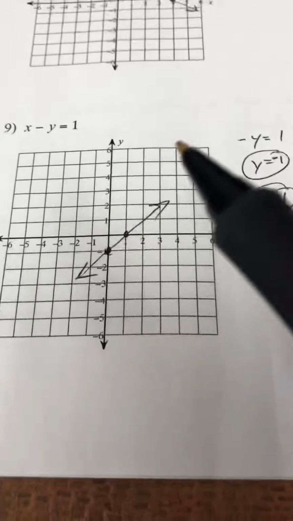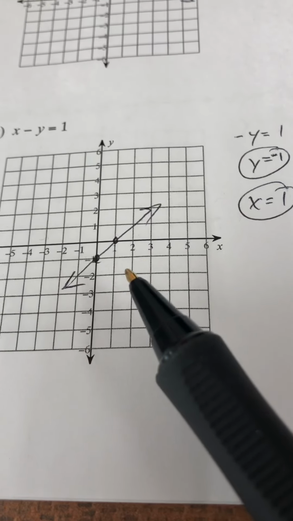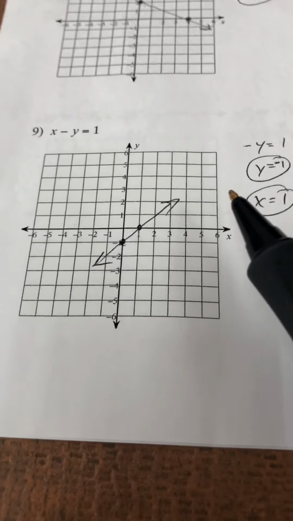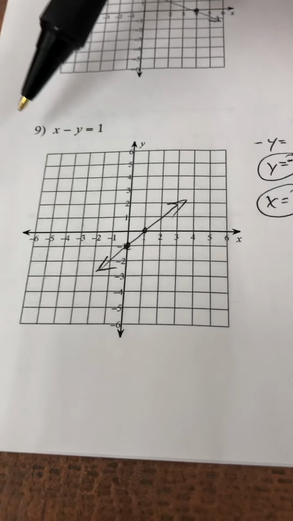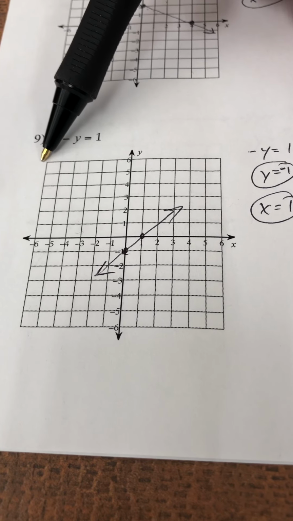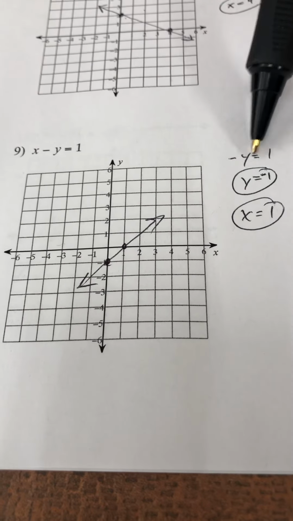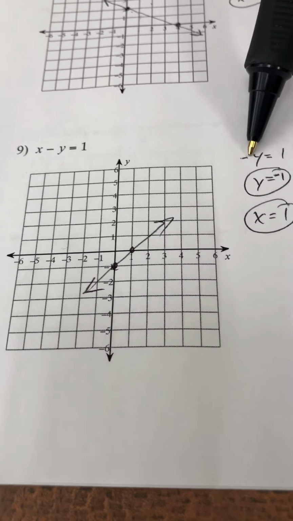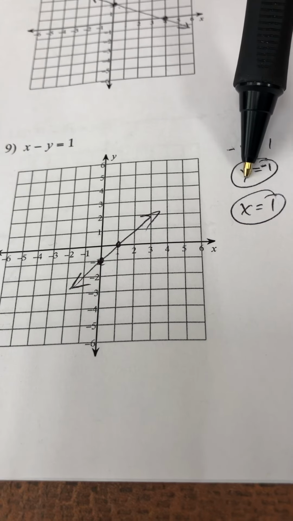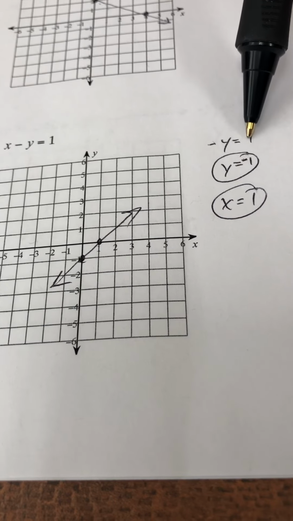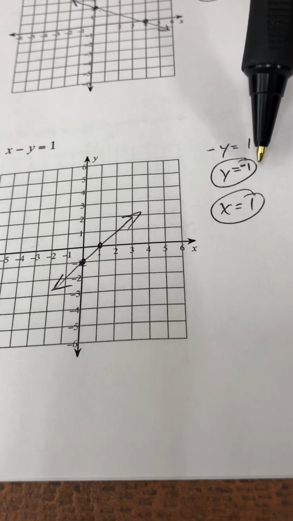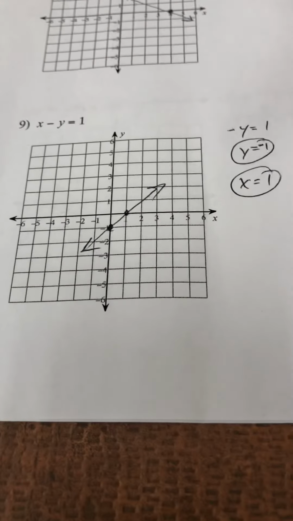Number 9 is pretty easy, looking for the x and y intercepts. What I have here is when x is 0, negative y equals 1. So negative y equals 1, if I change the sign, I don't want to know what negative y equals, I want to know what y equals. So if I change that sign, I have to change the sign on the other side of the equation, so y equals negative 1.